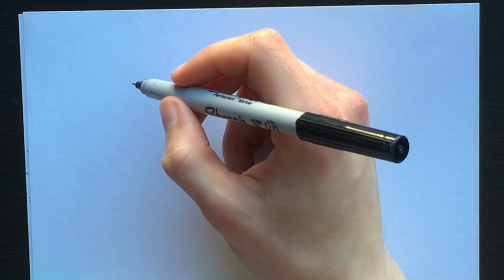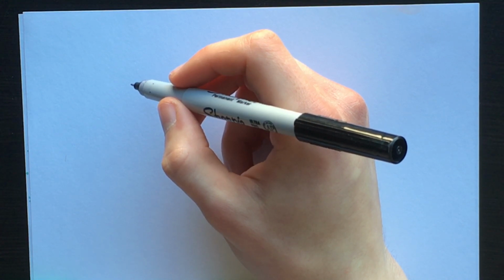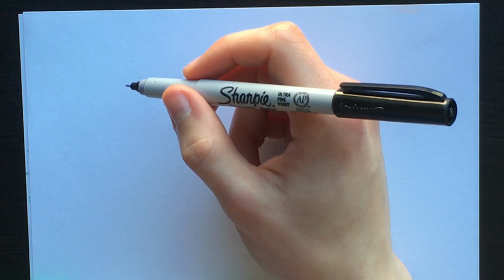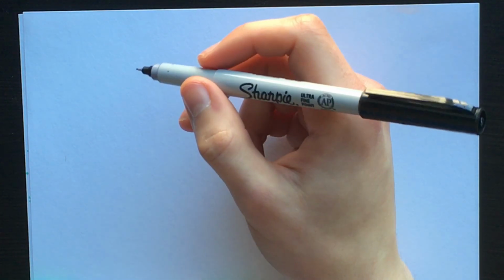For this problem, we want to know which of the following equations has a graph in the xy plane for which y is always greater than or equal to -1. So the only real way of doing this effectively is just going ahead and looking at each option.